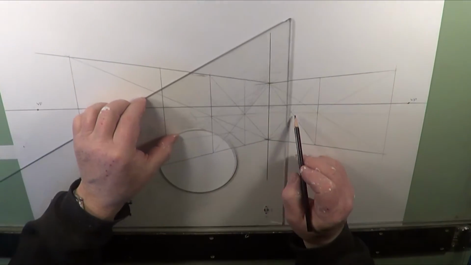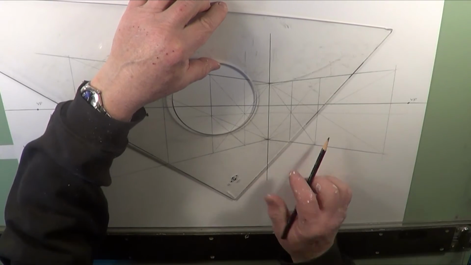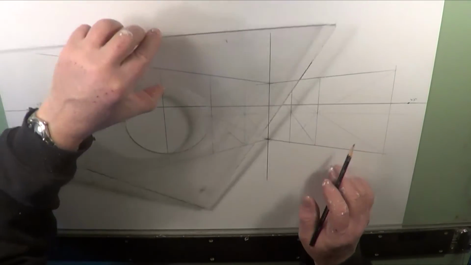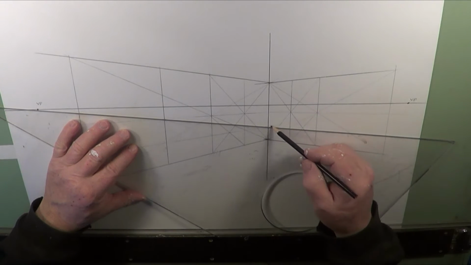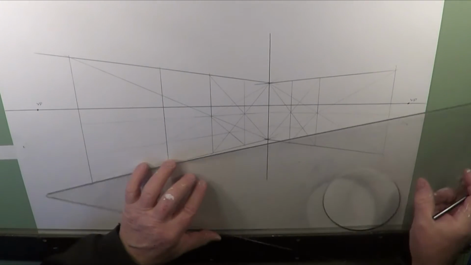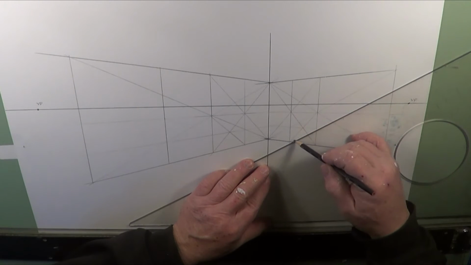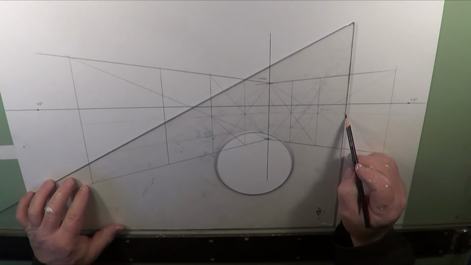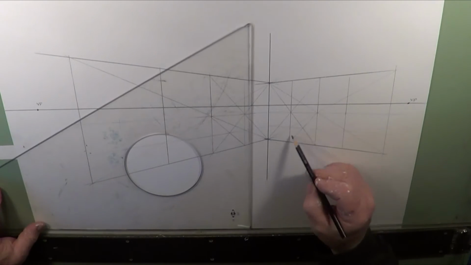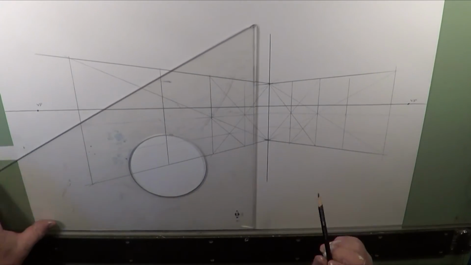So what I want to do now is bisect this one right here. Come over from the, bring that up to there, touch it here. And of course you can see that I'm able to put another one there because of where this line ended up bisecting. So I've got like 4 spaces off this way.